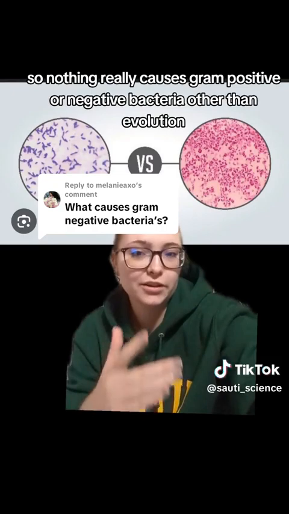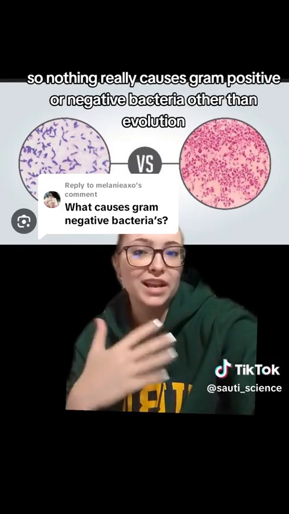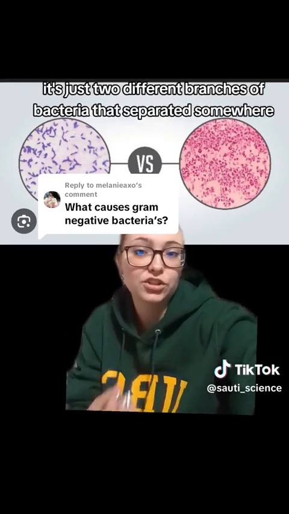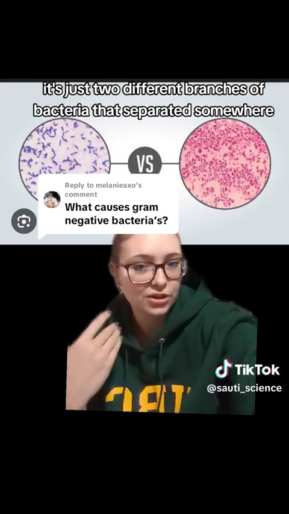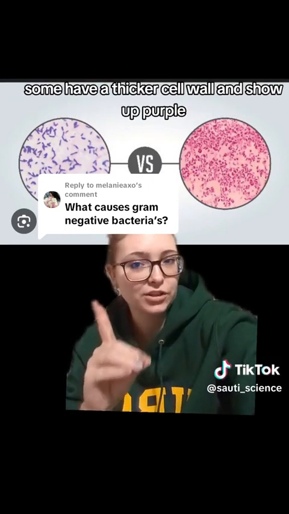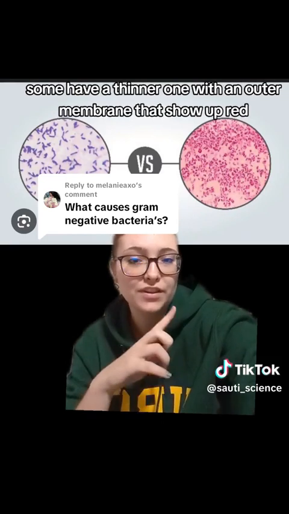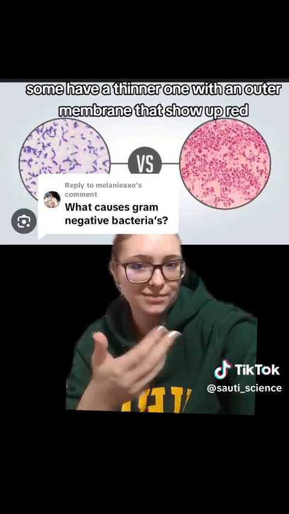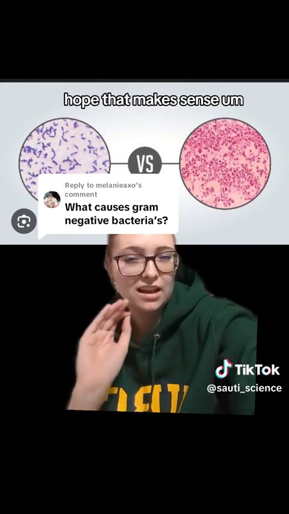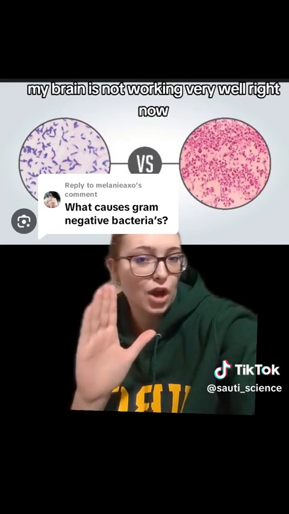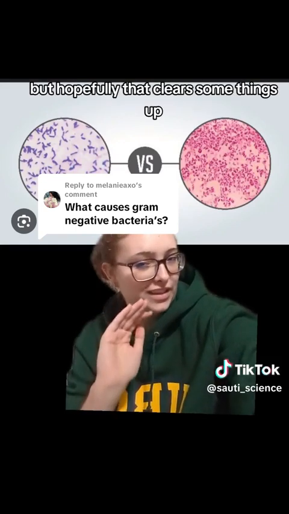So nothing really causes gram-positive or negative bacteria other than evolution. It's just two different branches of bacteria that separated somewhere. Some have a thicker cell wall and show up purple. Some have a thinner one with an outer membrane that show up red. Hope that makes sense. My brain is not working very well right now, but hopefully that clears some things up.